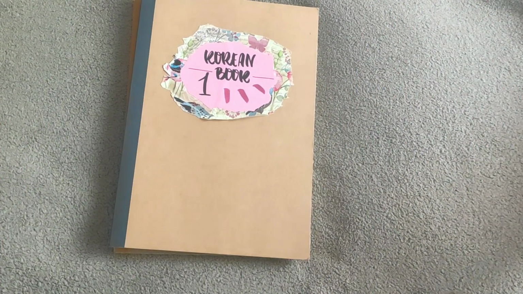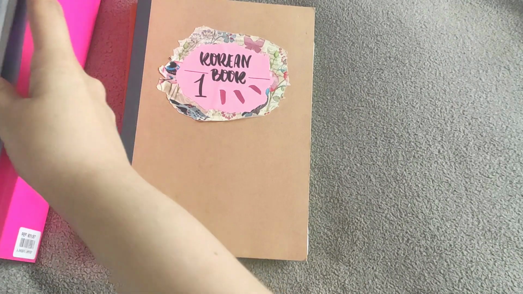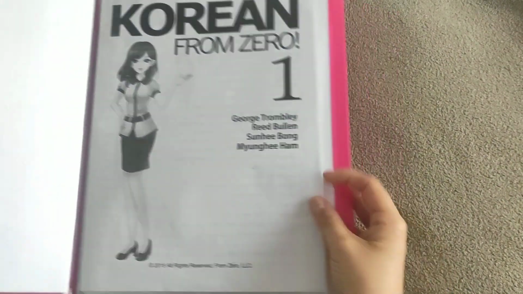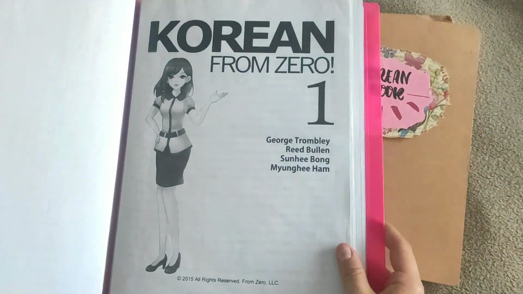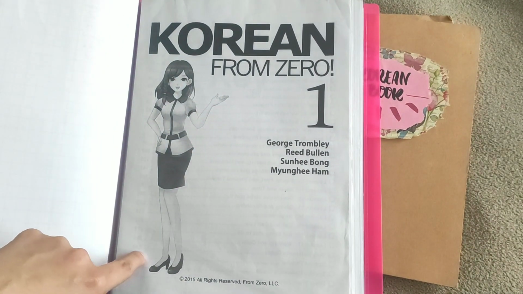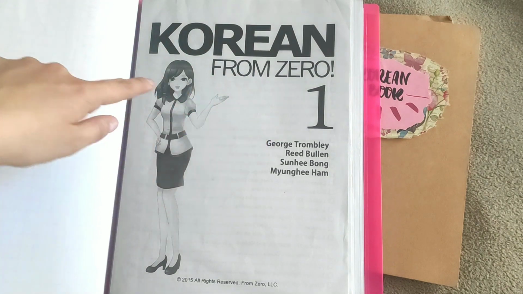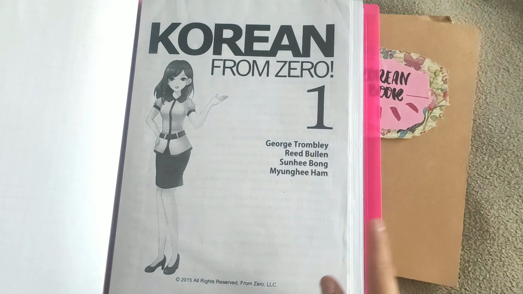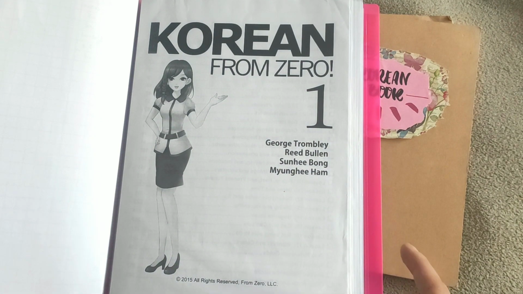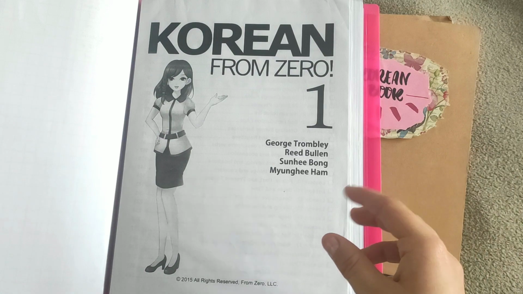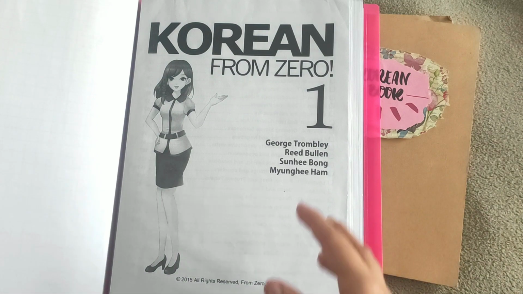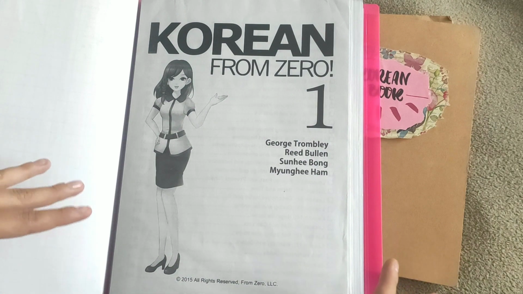So I am using a textbook called, let me find it here. For all of these notebooks, I used this textbook, Korean from Zero. They do have a free PDF of the first book on their website. You can download that for free, and it comes with the textbook and workbook area as well. For the second and third book, they offer free lessons, not in a PDF file, but they have all of it written down on their page, but it doesn't come with the workbook area.